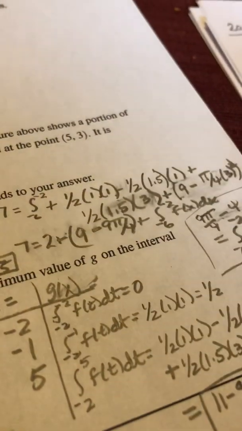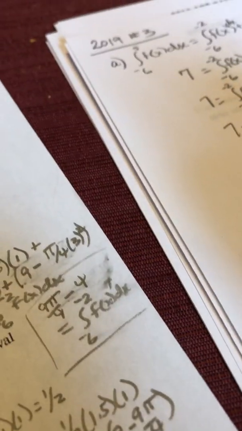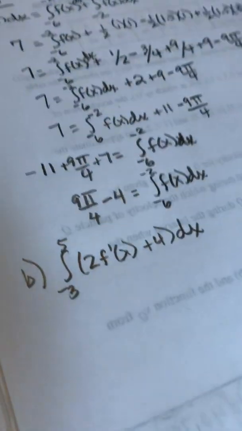Okay, so that was just part A. Part B, evaluate the integral from 3 to 5 of 2 times f prime of x plus 4 dx. So again, using our rules for integrals.